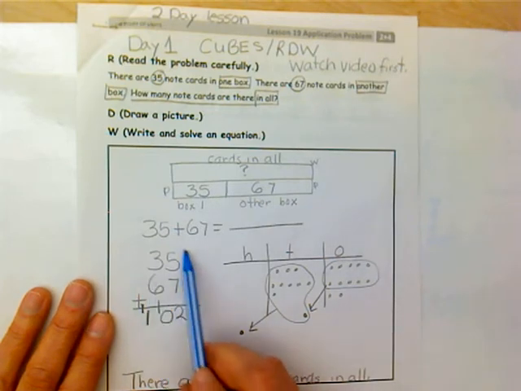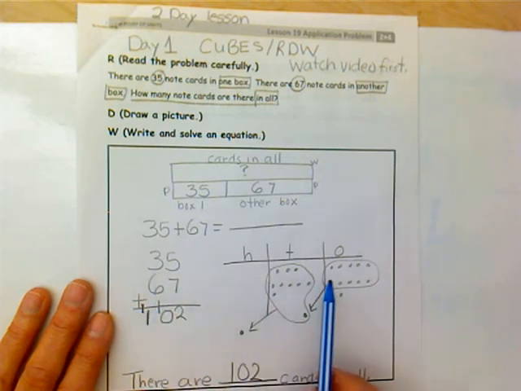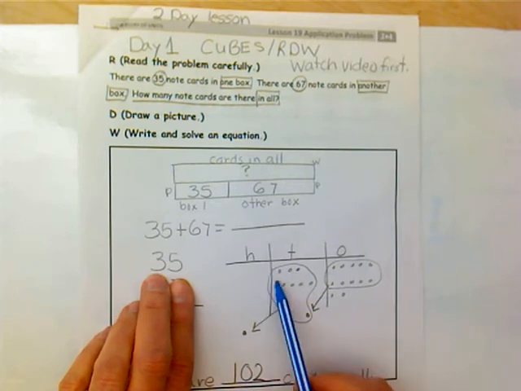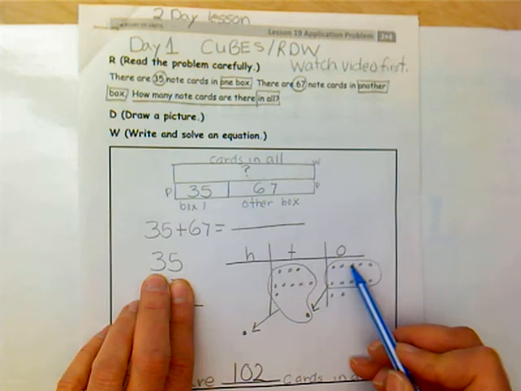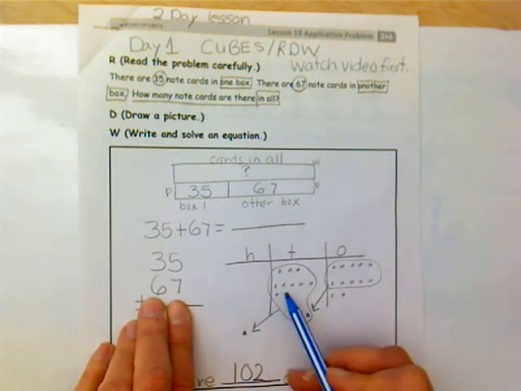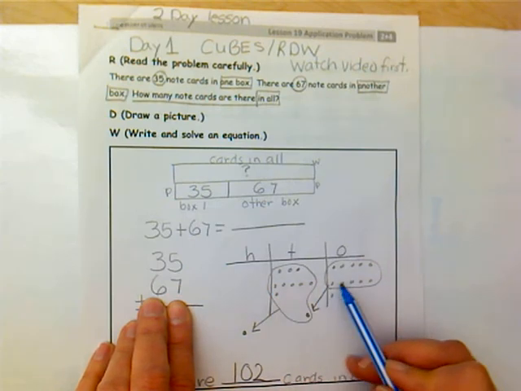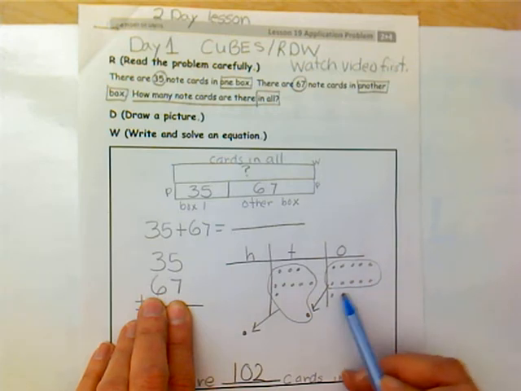So if you're using the chip model, you need to be sure that you represent both add-ins. Whenever you're adding, make sure that both add-ins show up on your place value chart. So here is 3 tens for 35, 10, 20, 30, and 5 ones, 1, 2, 3, 4, 5, and then my second add-in is 67, 10, 20, 30, 40, 50, 60, and 7 ones, 1, 2, 3, 4, 5, 6, 7.